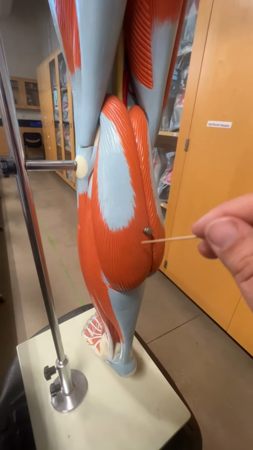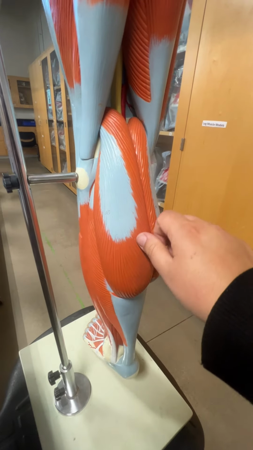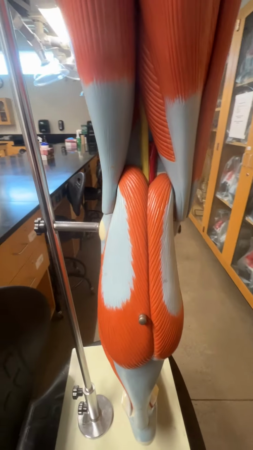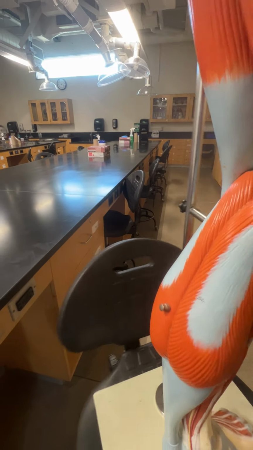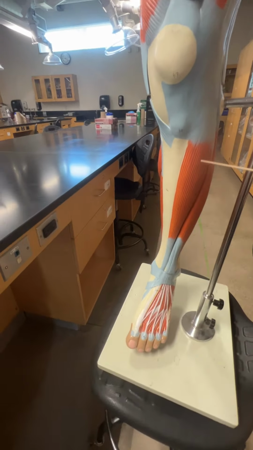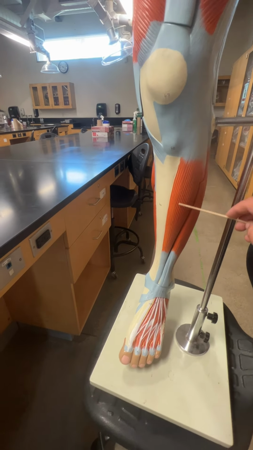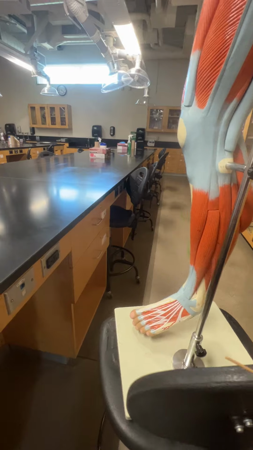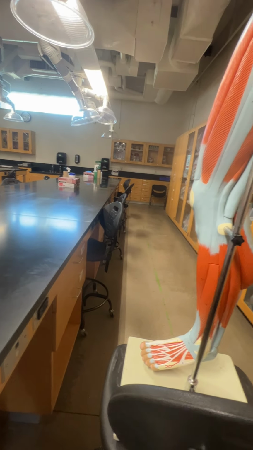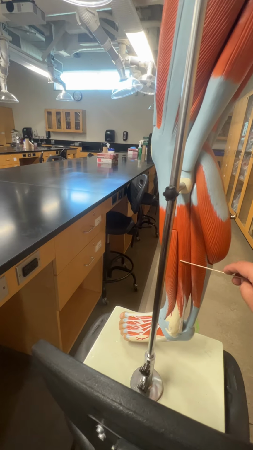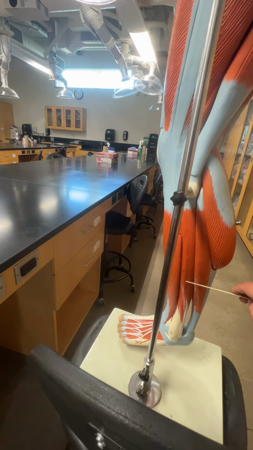Going down farther, you have your calf muscle, which is this big one called the gastrocnemius. And then on the side of the gastrocnemius, or if you remove this one, you have another muscle called soleus. Going to the front of the leg, you have this muscle that runs right on the side of the tibia. So this is your tibialis anterior. And then lastly is this muscle right here on the side called the fibularis longus.